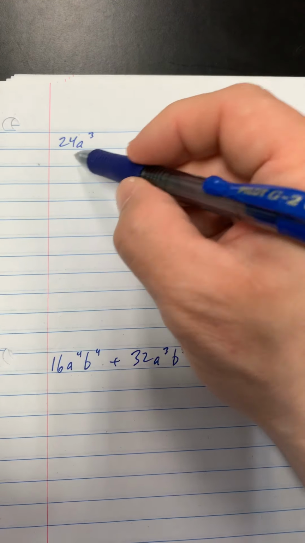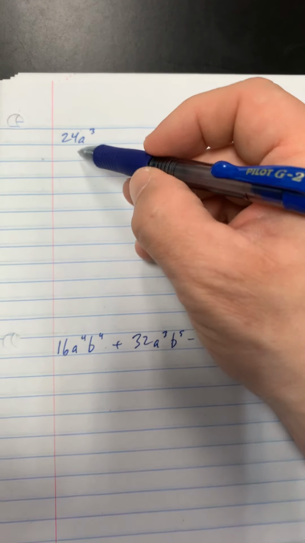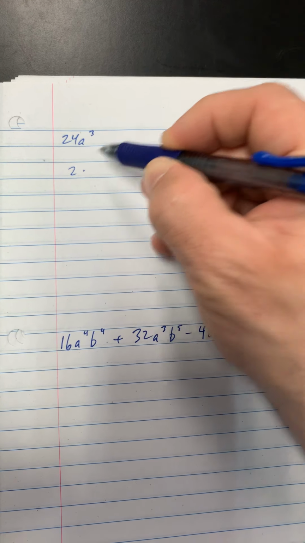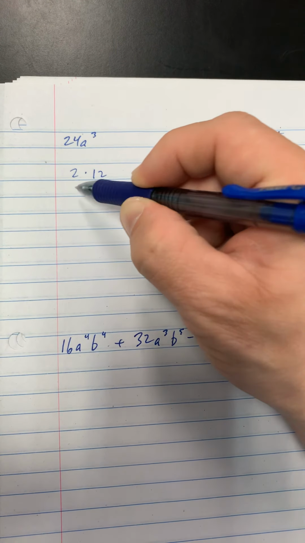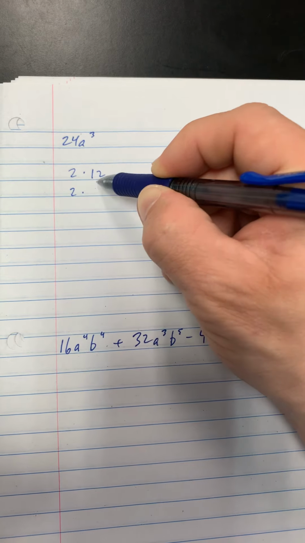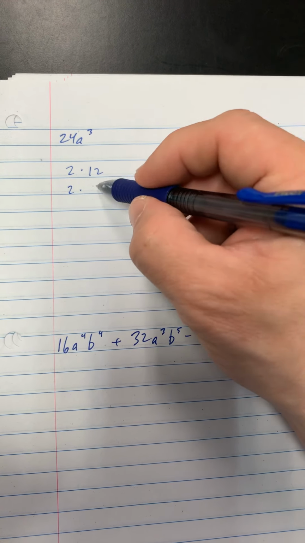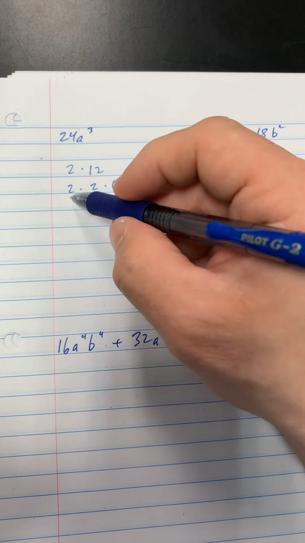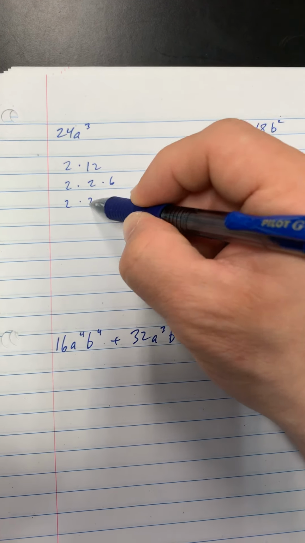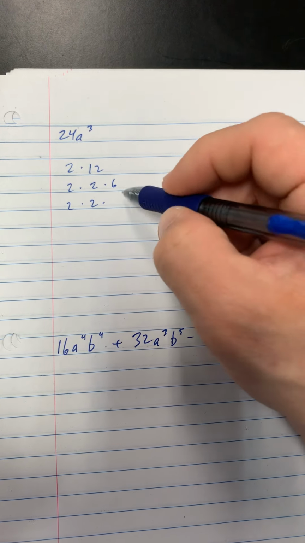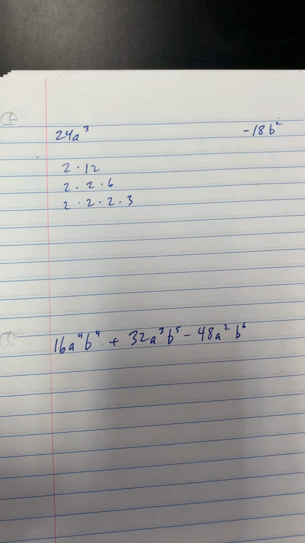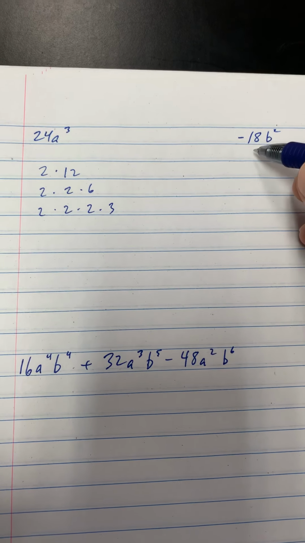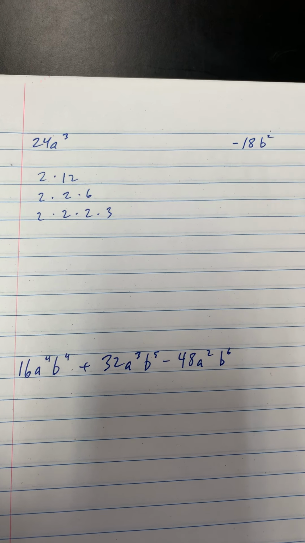24 can break down to 2 times 12. Then 12 can be broken down to 2 times 6. And then 6 breaks down to 2 times 3. So 24 is 2 times 2 times 2 times 3. Now let's take negative 18.